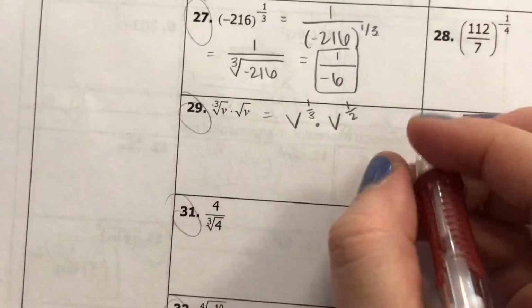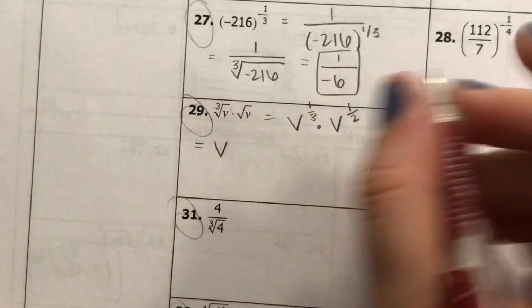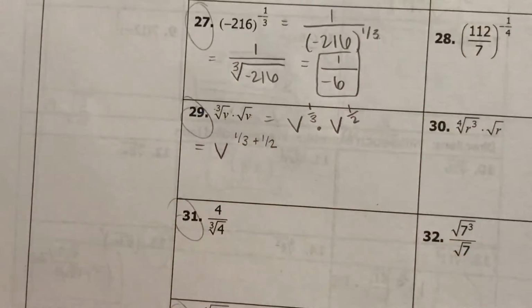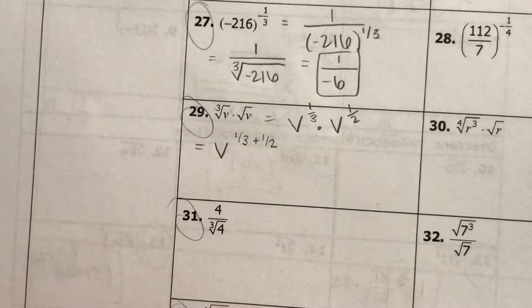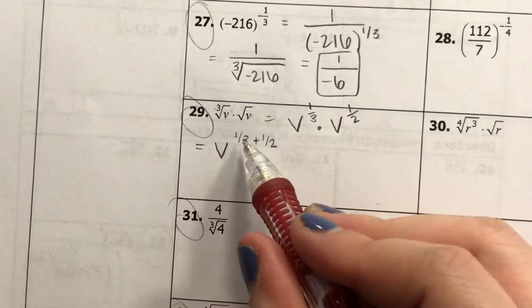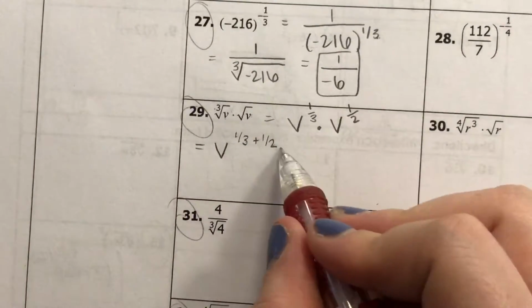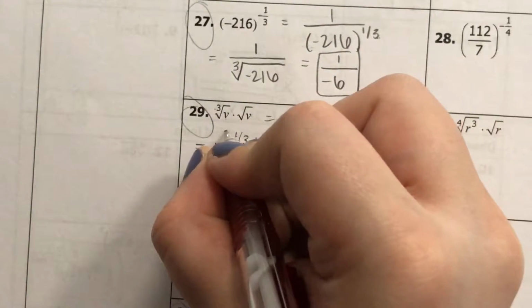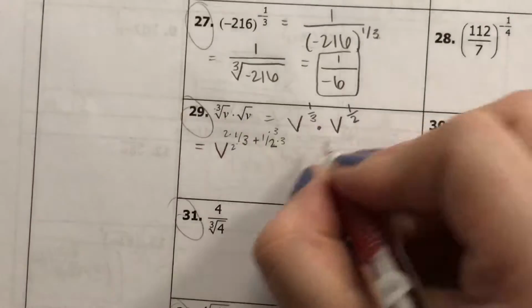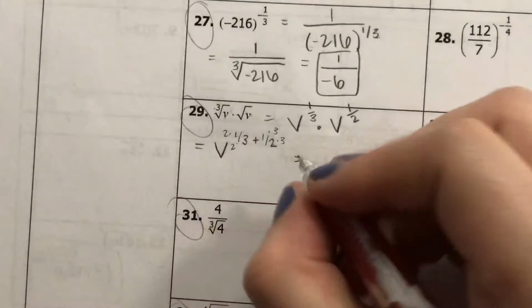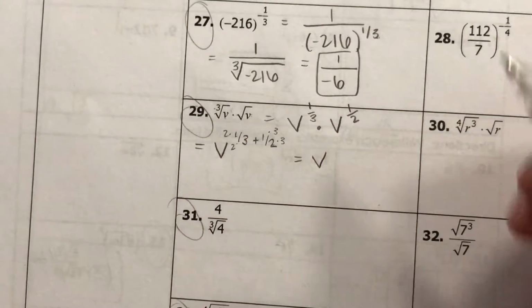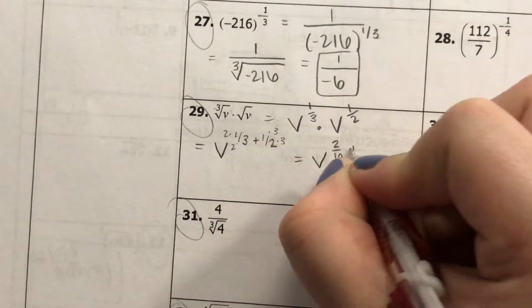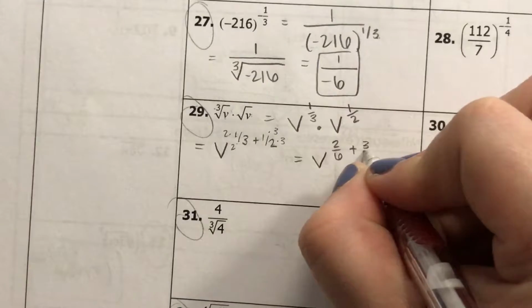So I'm going to do V to the 1/3 plus 1/2. But I need a common denominator, and my common denominator between 3 and 2 is 6. So I'm going to multiply this guy by 3 and this guy by 2. So I have V to the 2 over 6 plus 3 over 6.